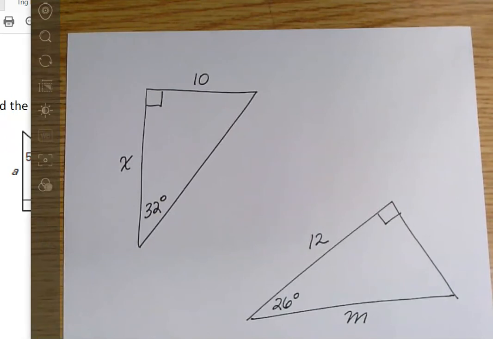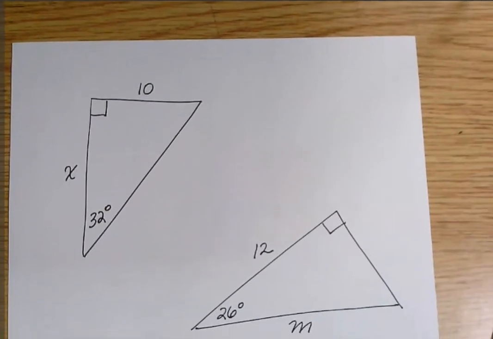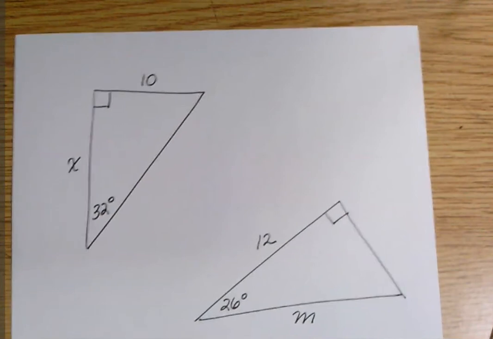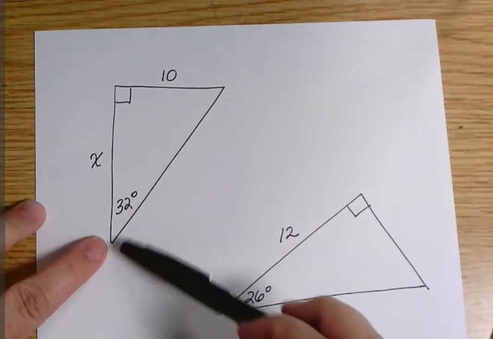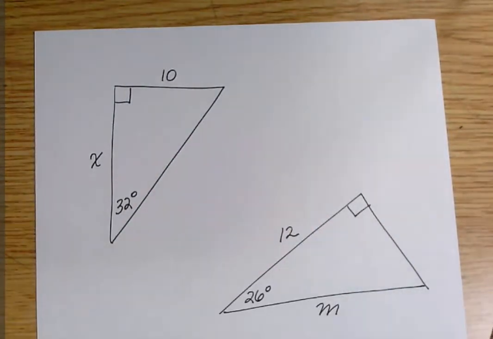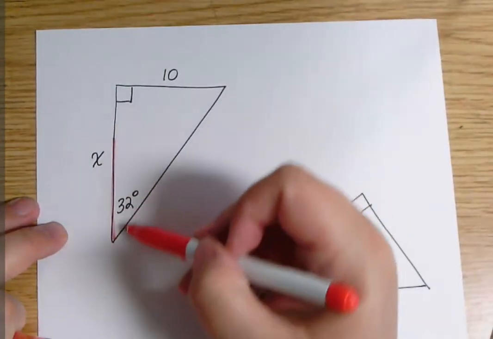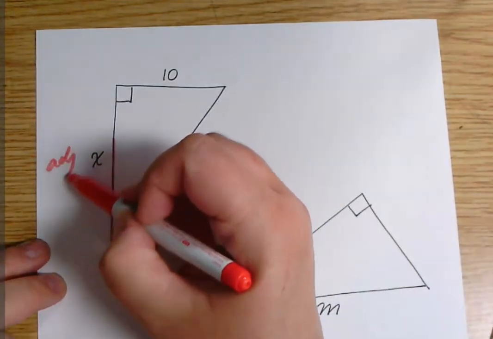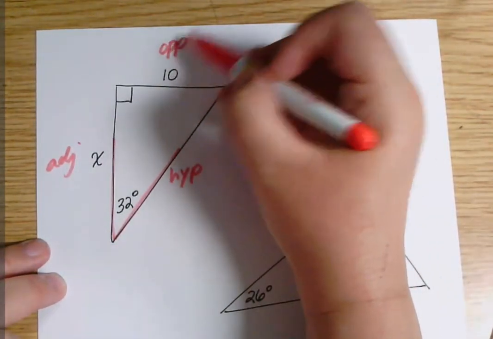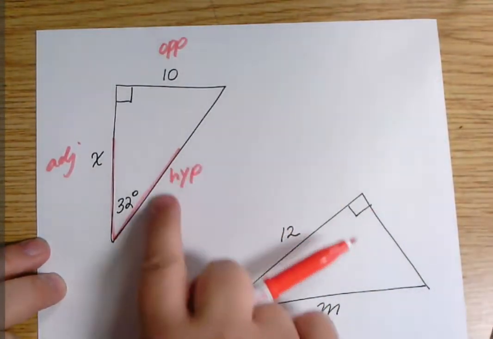Okay, so let's finish this off just looking at a few more how do I know examples. Okay, so looking at this first one up here, how do I know what to use? Well, the angle has 2 sides. One of them is the hypotenuse. One of them is the adjacent side. That makes this the opposite side. I'm not working with anything over here at all.